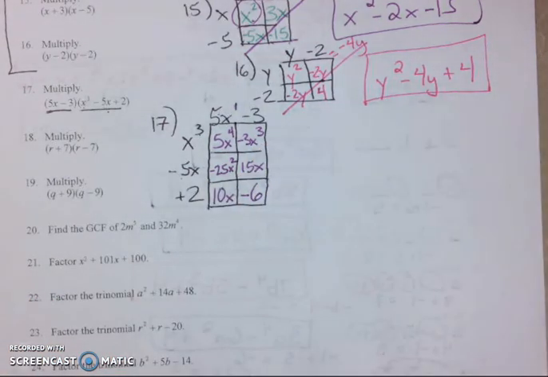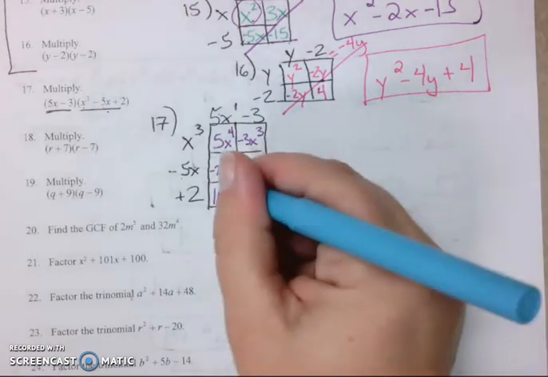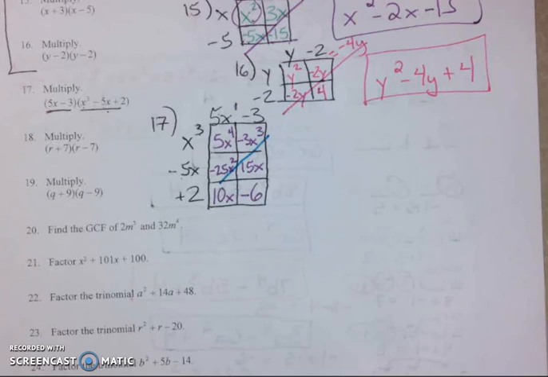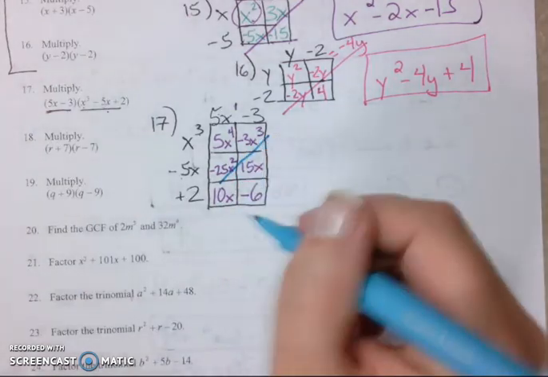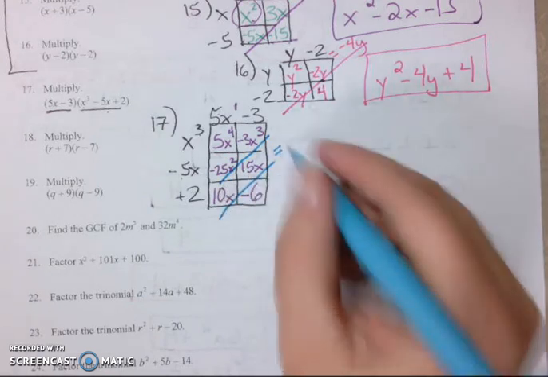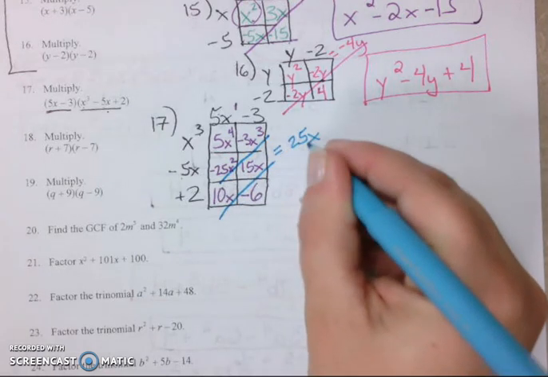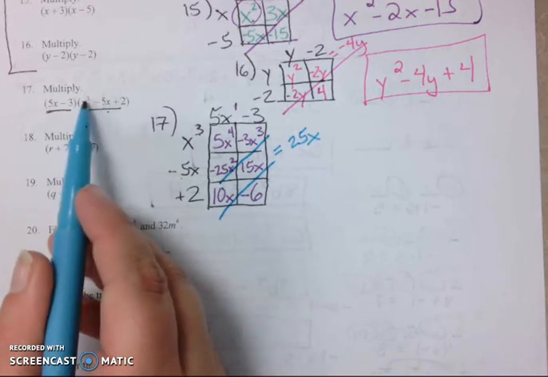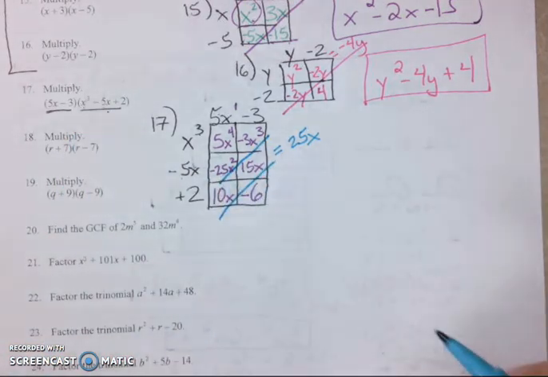Now remember we add like terms diagonal, but these are not like terms. You cannot add those together because they have different exponents on the x's. These are like terms. We can't add these to get 25x. Now this is because there's no x squared here. It's an x to the third. So these end up not being like terms.